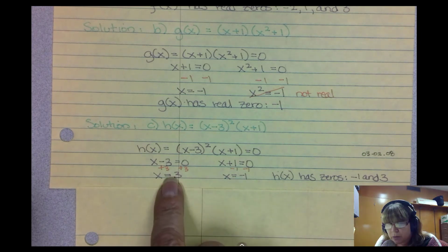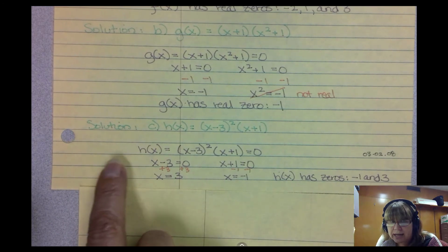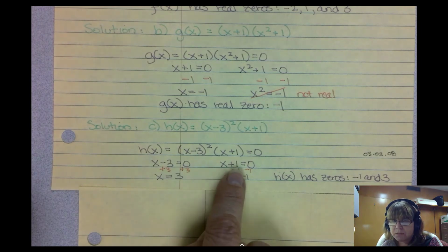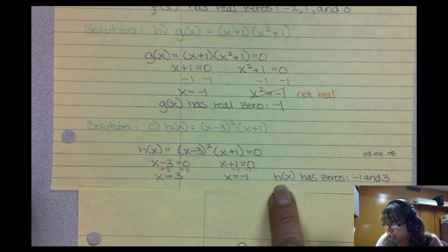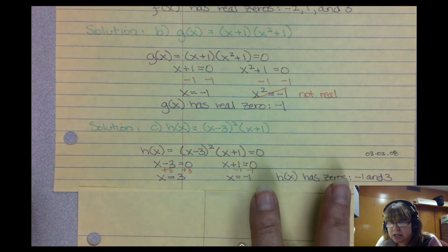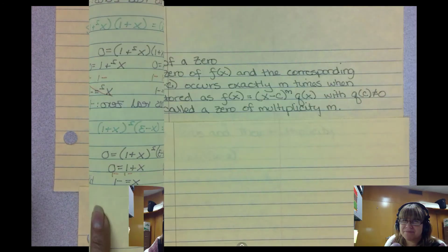Now you're probably wondering, isn't there an x minus 3 over here too? Yes, x minus 3 equals 0, x minus 3 equals 0, and x plus 1 equals 0. But we're looking for distinct values. We don't need repeats. So h of x has the real zeros of -1 and 3. So it has 2 distinct real zeros.